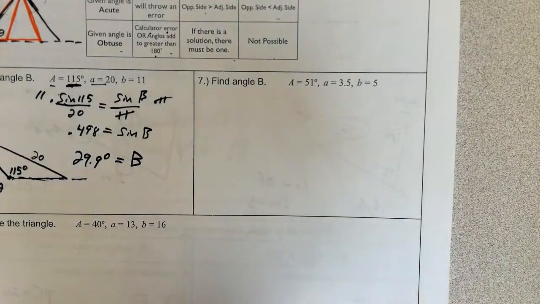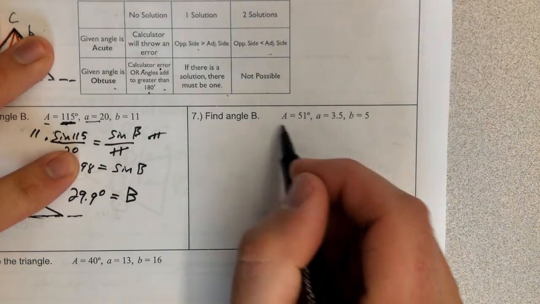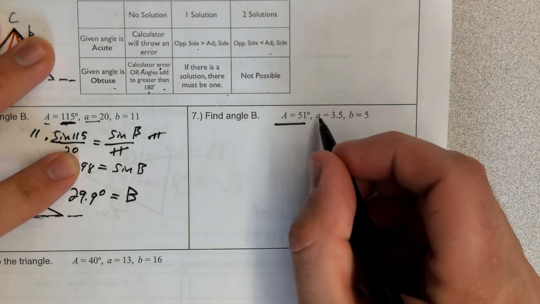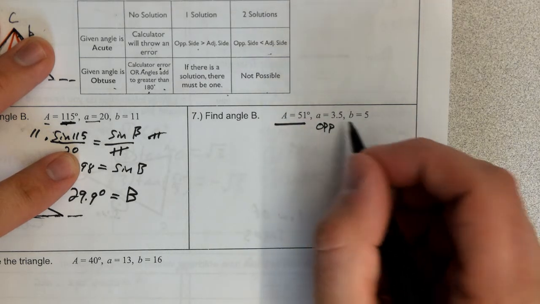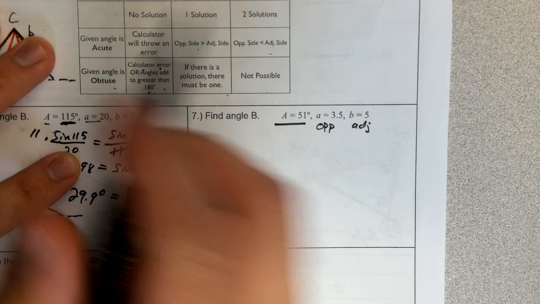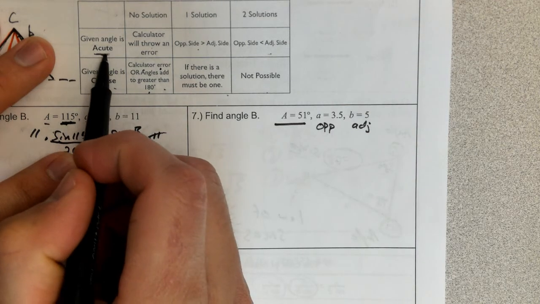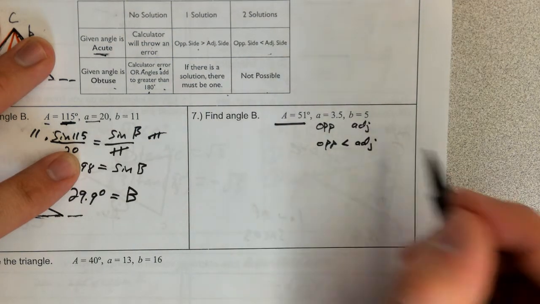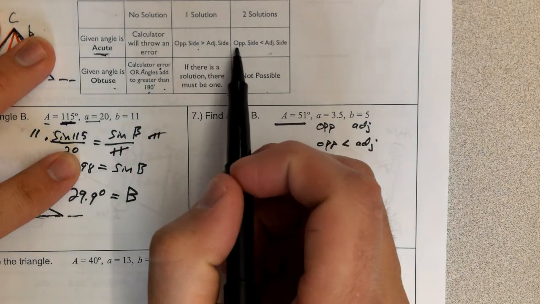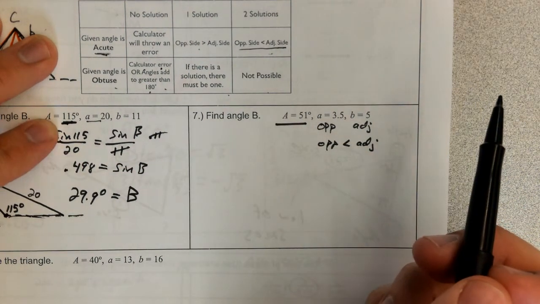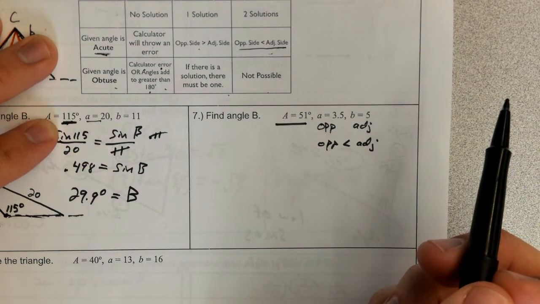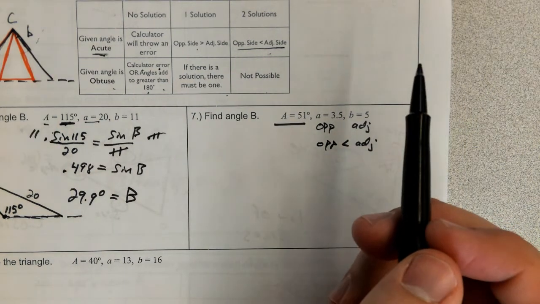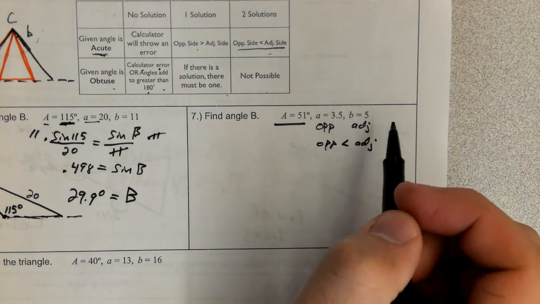All right, next one. Find angle B. This one I have an acute angle here. And this is my opposite side, because angle A and side A have to be opposite, and this is my adjacent side. So I'm on the acute line because the angle is less than 90. I have an opposite side that is less than the adjacent side. If the opposite side is less than the adjacent side, that's going to give me two solutions. And we want to figure out what angle B is.